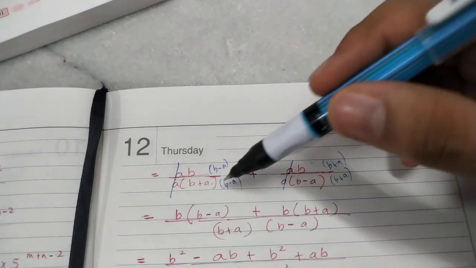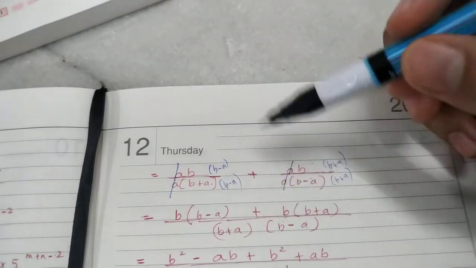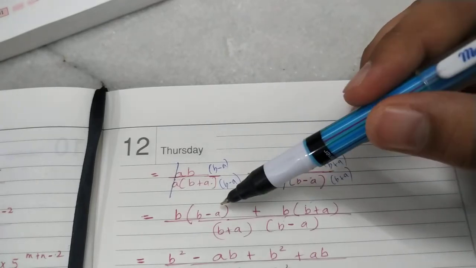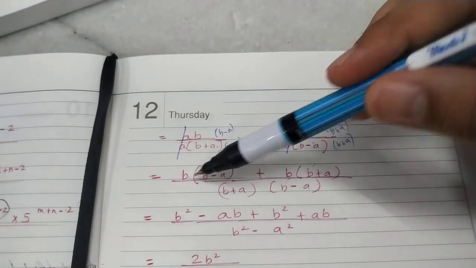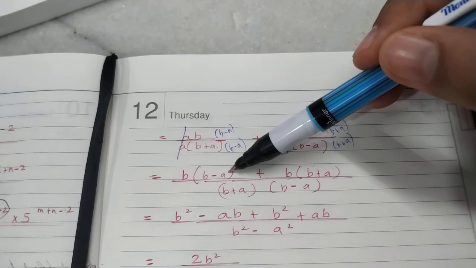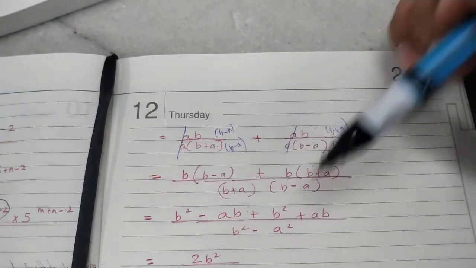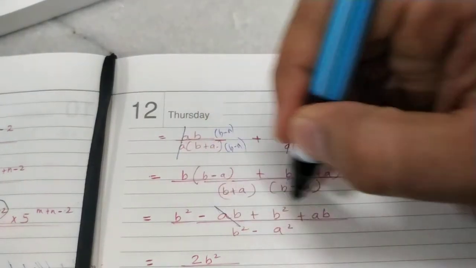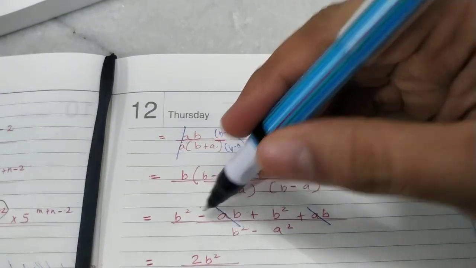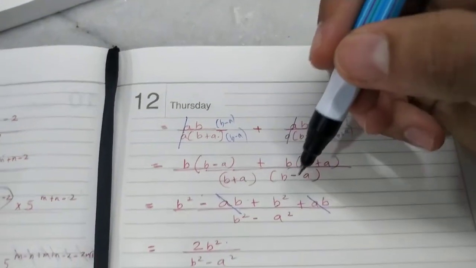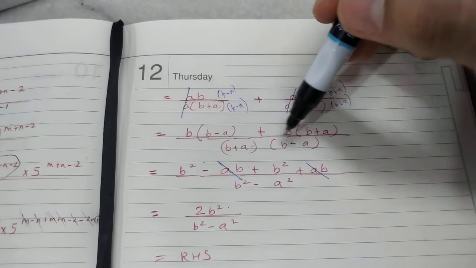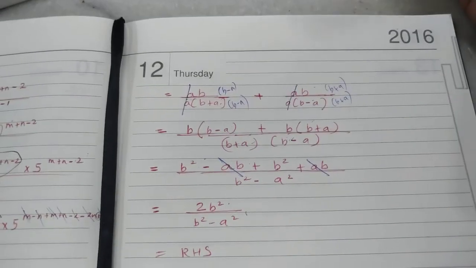So now the denominators are same, so the common denominator, bring the numerators together. Now open the brackets, distributive multiplication, B into B is B square, B into minus A is minus AB, even open these brackets. Minus AB and plus AB cancelled, B square plus B square is 2B square, and the denominator is a formula, B square minus A squared, so that's your RHS.